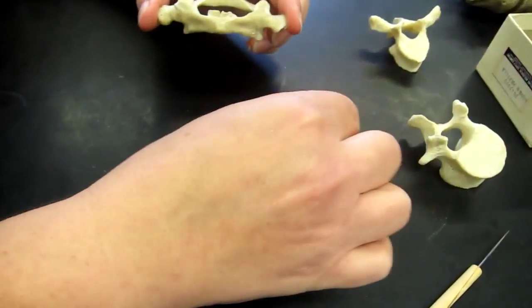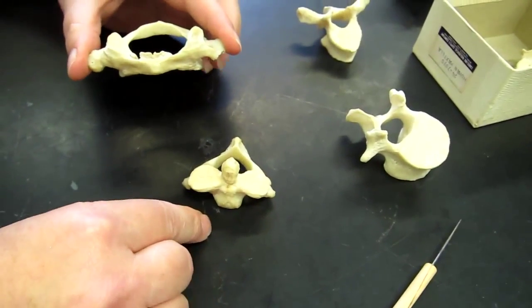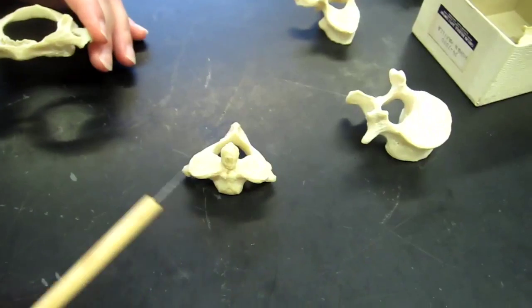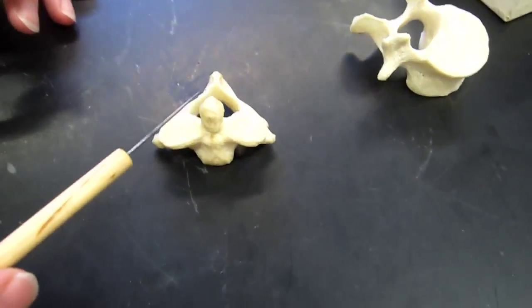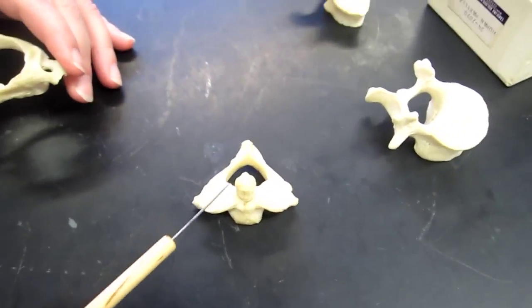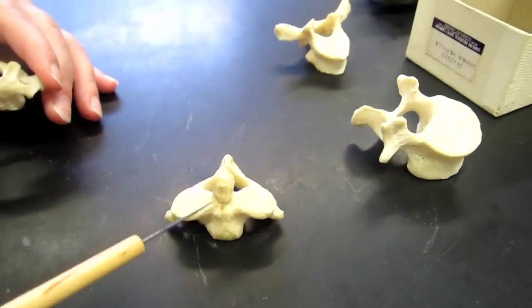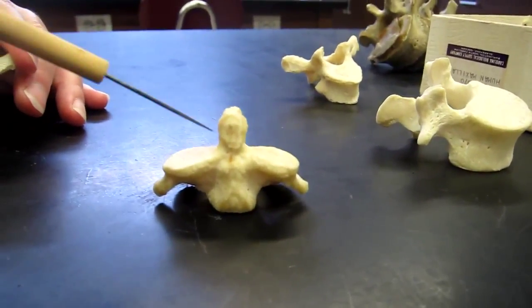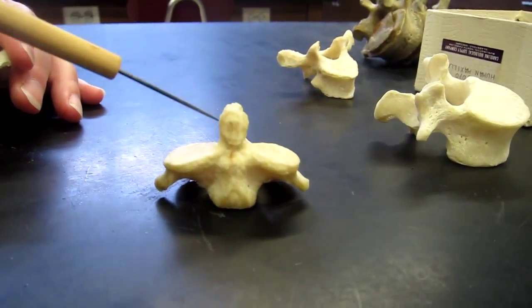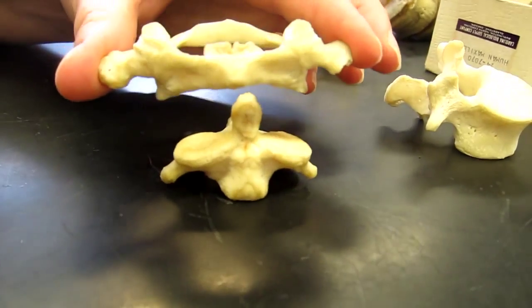Now, its closest neighbor is cervical vertebra 2, which is referred to as the axis. You'll notice that the axis has this beautiful protrusion from its body, which is called the dens. The other name you'll see in your textbook and lab manual is the odontoid process, which is telling you that it's kind of a tooth-like process. But I like dens better. It's easier to spell, that's for sure.